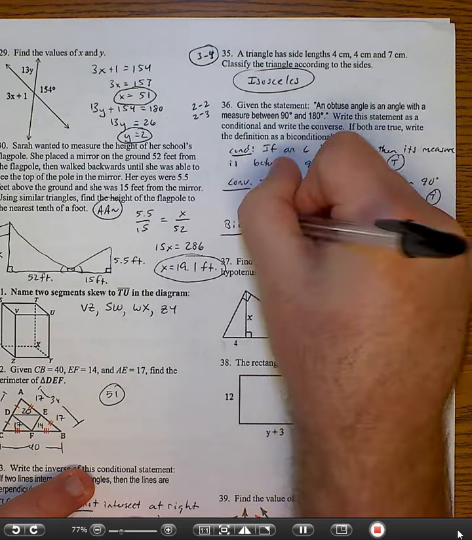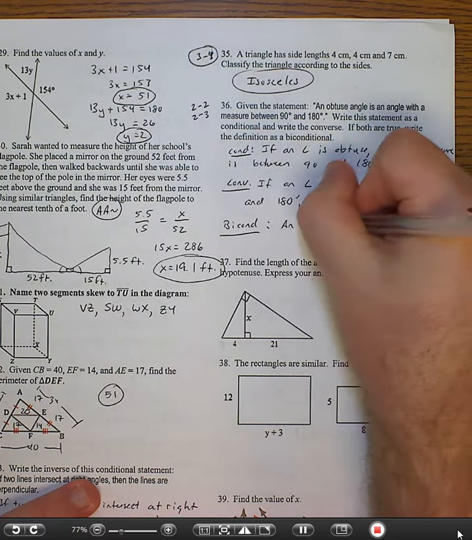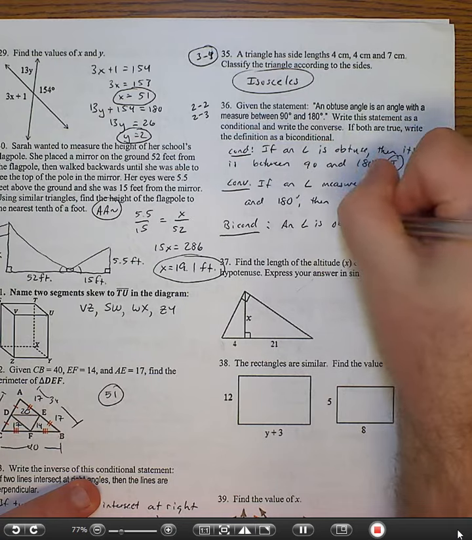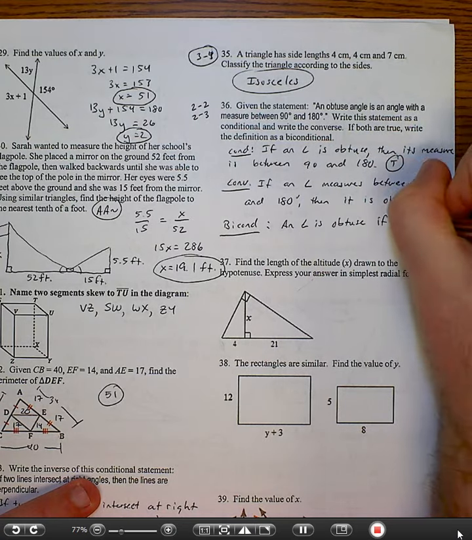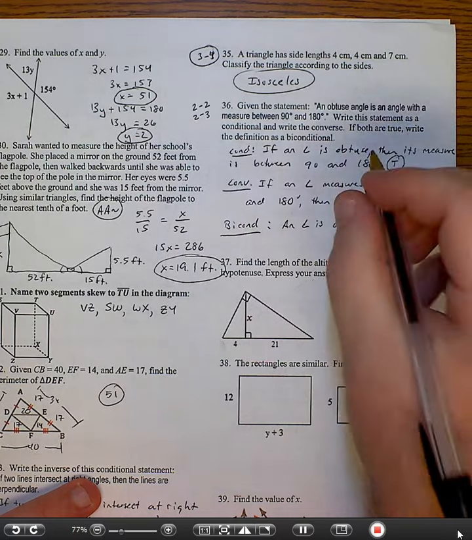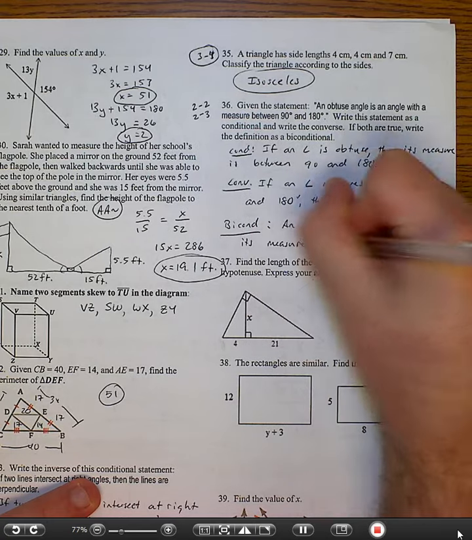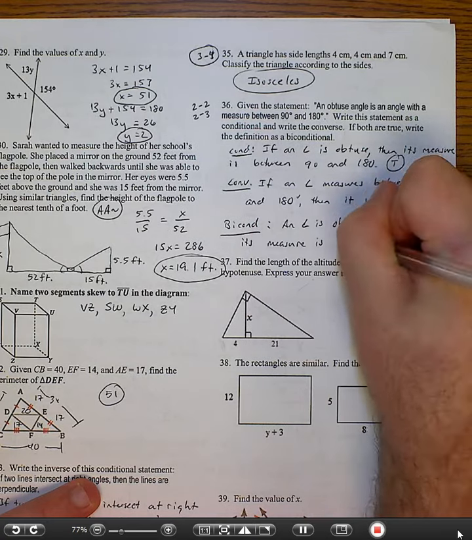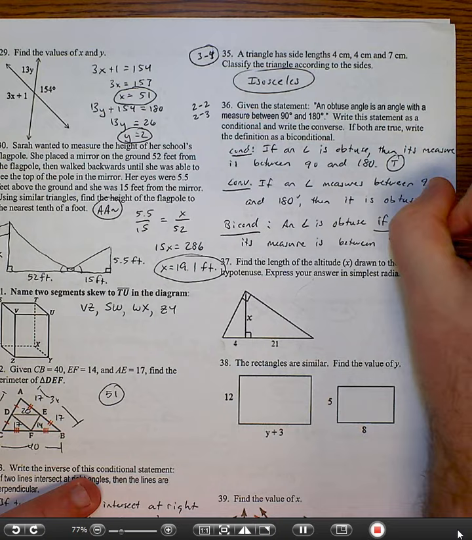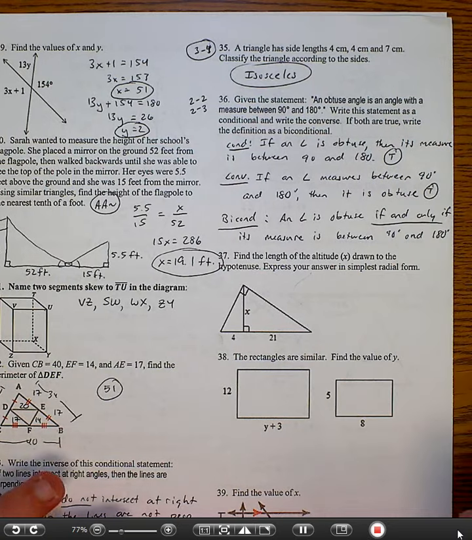Since they're both true, we can do a biconditional, which just says an angle is obtuse if and only if, that's the biconditional part, its measure is between 90 and 180. Okay. A lot of writing there, but hopefully you got the idea.